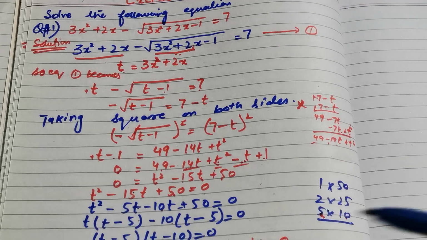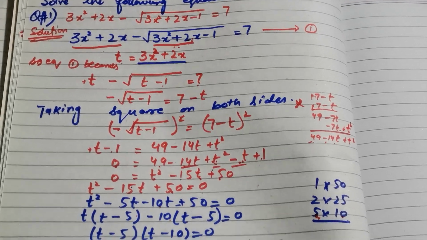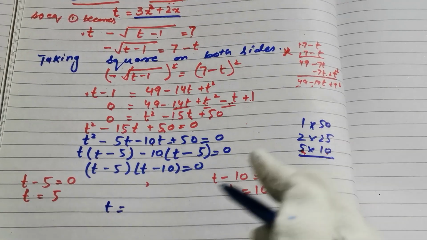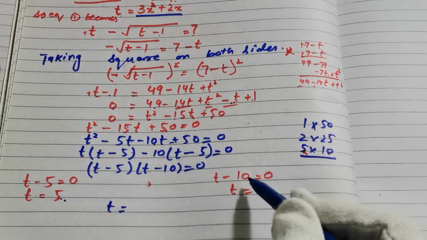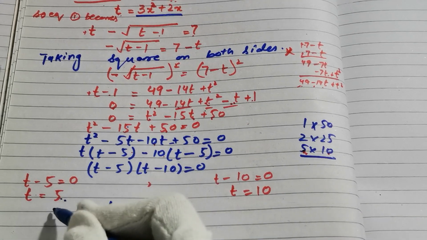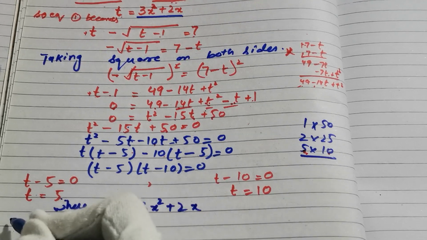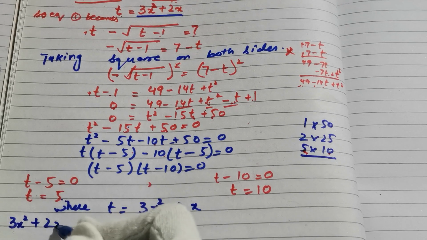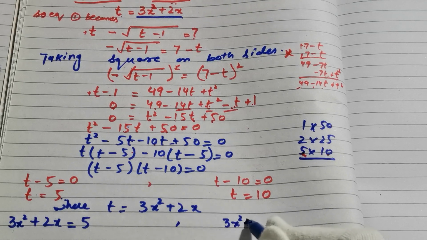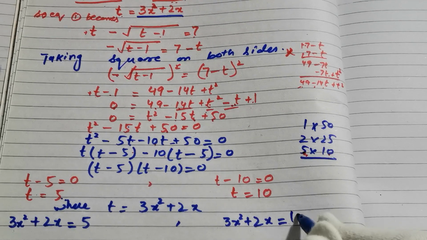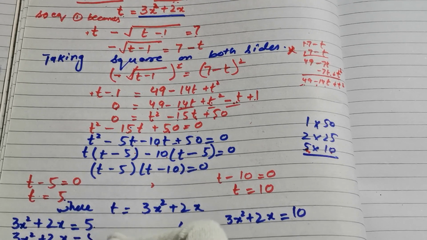But we can see that t is equal to 3x² + 2x. So t is equal to 5 and t is equal to 10. But where t is equal to 3x² + 2x, so 3x² + 2x is equal to 5, and next 3x² + 2x is equal to 10. 3x² + 2x, positive 5 becomes negative 5, equal to 0.